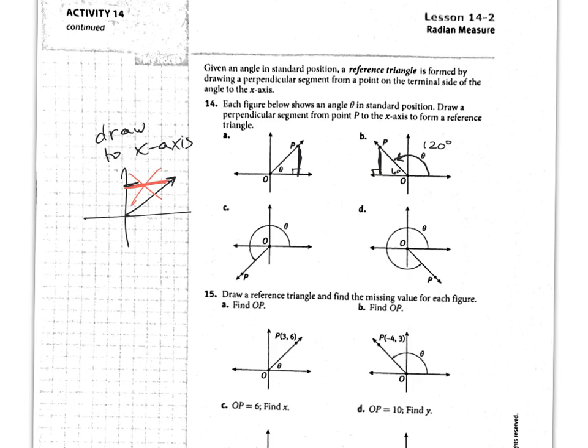In quadrant 3, again, you go to the x-axis. This is where your right angle would be included. Now with this one, it's kind of weird because it's bigger than 180. All right, so here's the 180, so we'd have to subtract from 180 to figure out how much that is. And of course, in the fourth quadrant, this is where we would draw it.